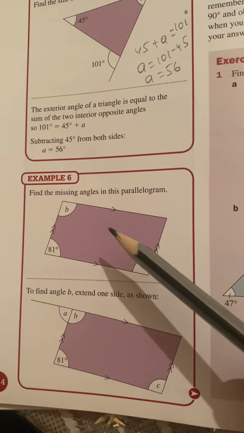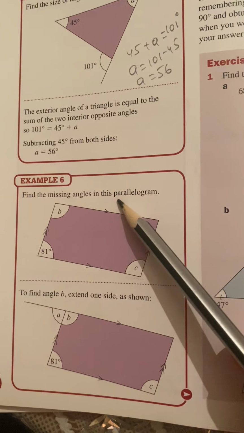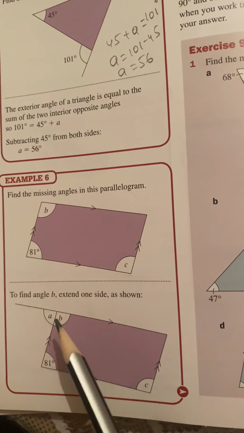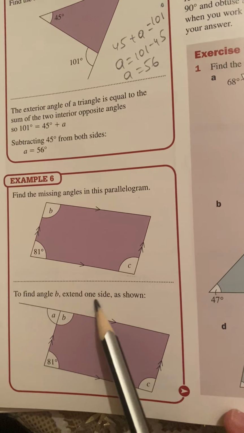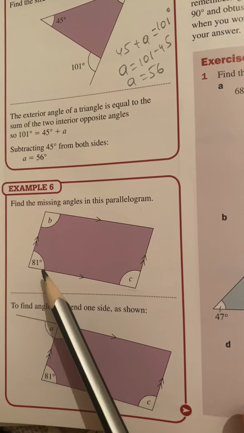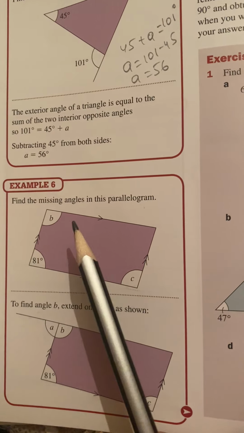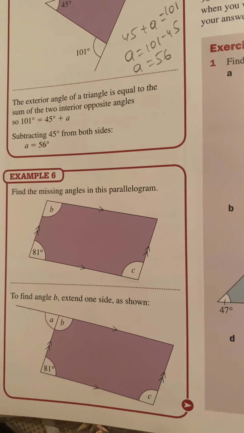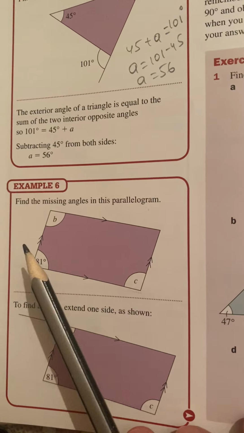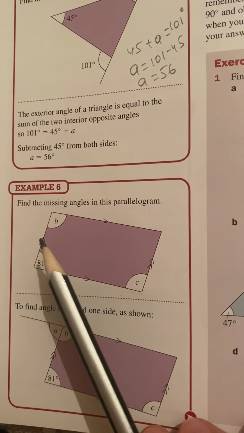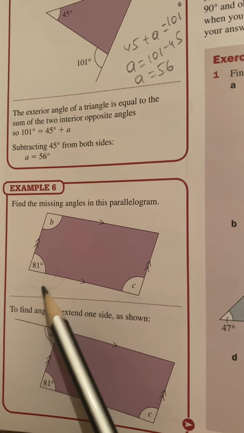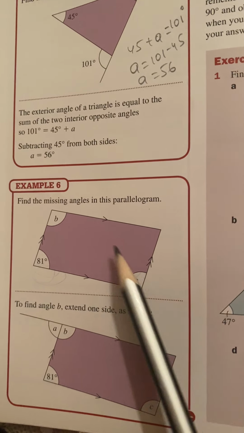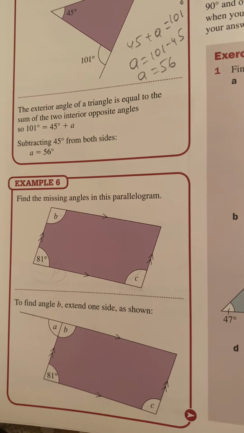Now the next one, there are angles. Find the missing angles in the parallelogram. To find angle B, now there's 81, C and B. We don't have B and C. We need to know angles for finding the other ones. Now, if one is 81 and there are 2 unknown angles, how can we find them?